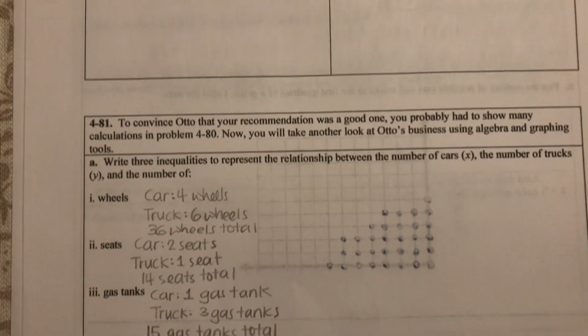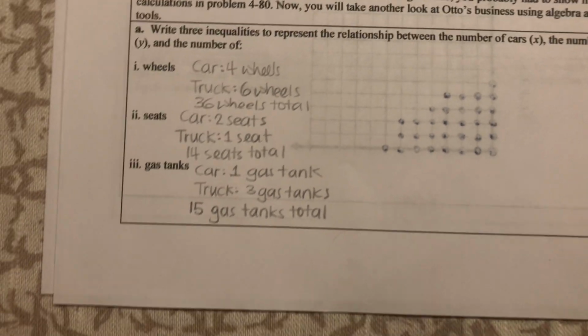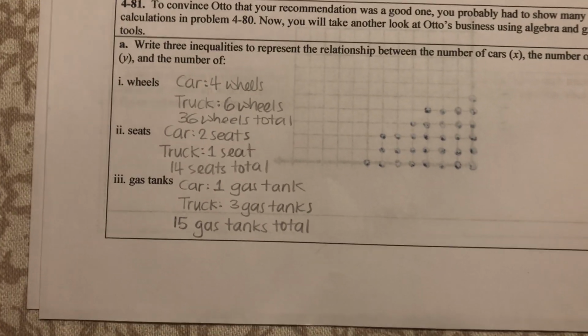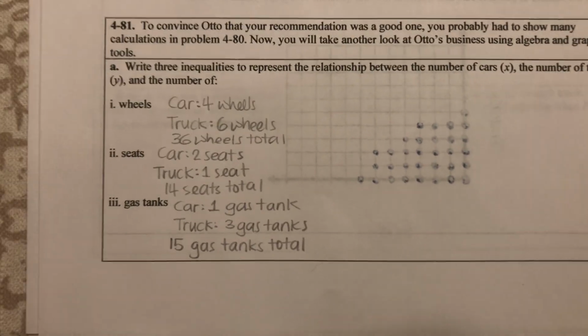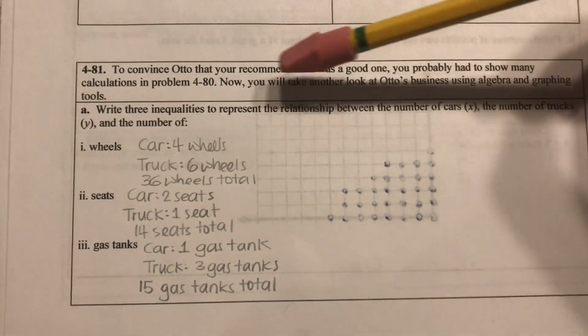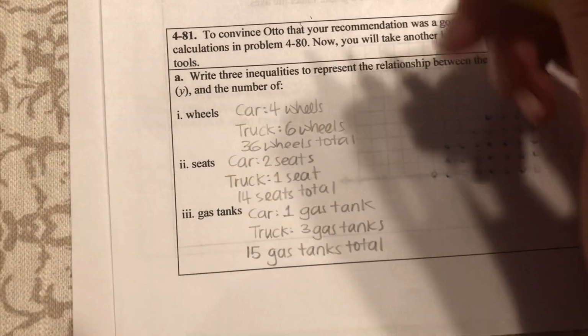So let's just make an inequality. And when you guys are doing these, you're thinking like your system of equations, except instead of an equal sign, you're going to decide if it's going to be less than or equal to, greater than, or greater than or equal to. So there's just one extra step when it comes to the inequality symbol that you're using. So for the wheels, if each car needs 4 wheels, that's 4x.